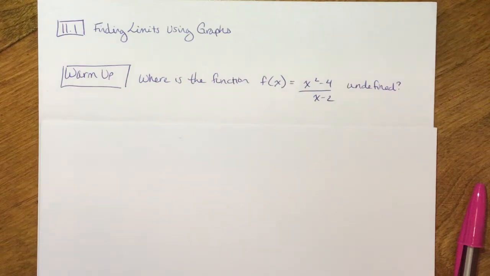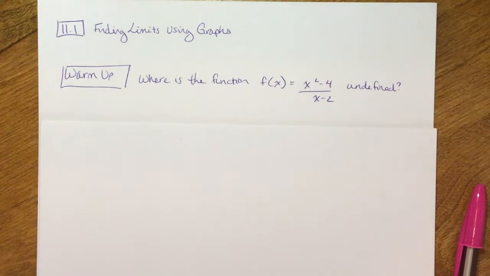Alrighty guys, so as you can see here from your warm-up, we are headed into lesson 11.1. Wait a minute, last we talked we were on lesson 9.3, right? So the rest of chapter 9, not gonna do it. Chapter 10, not gonna do it. We're going real bare bones here, trying to cut down on stuff because of our distance learning situation.